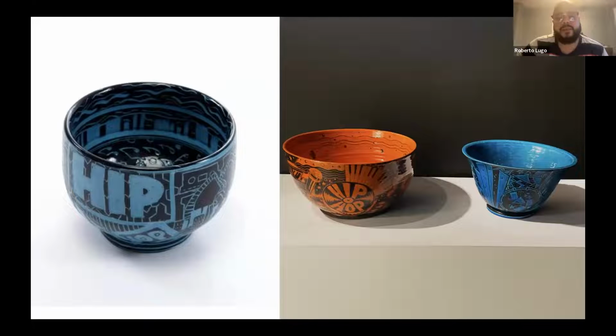This hip hop bowl was inspired by the jazz bowl made by Viktor Schreckengost, which is on the far right-hand side of the screen. At the time, jazz was considered a controversial music platform, in the same way that hip hop is seen today. So being able to reference this puts the art form, the music form that has inspired me so much, in the same context as this jazz bowl was originally.